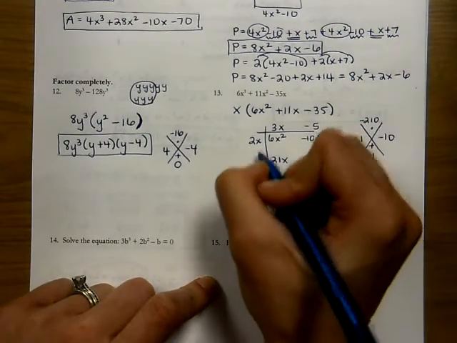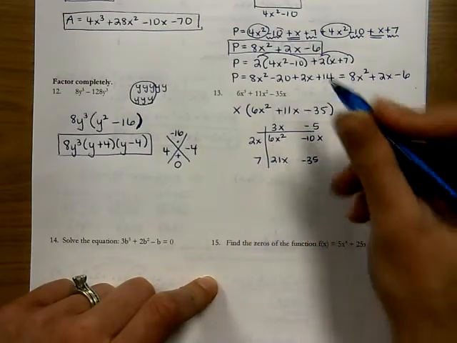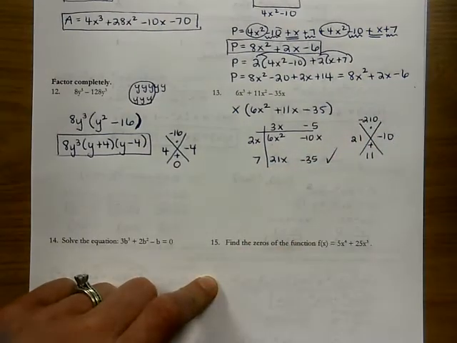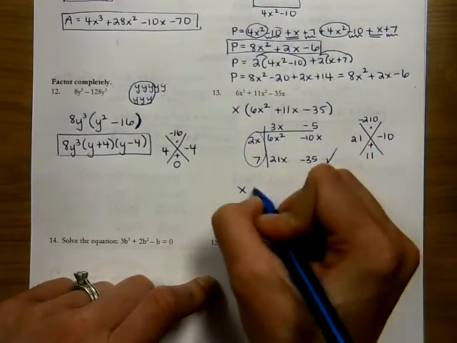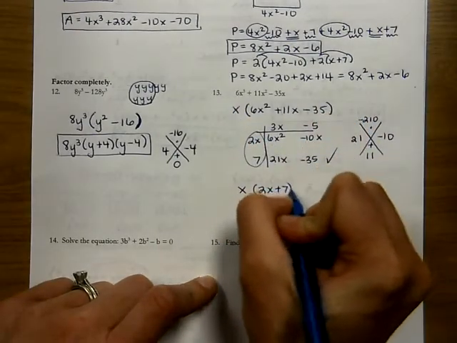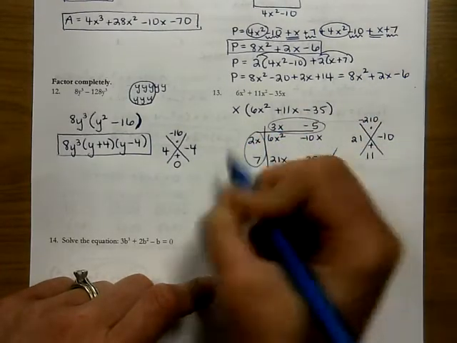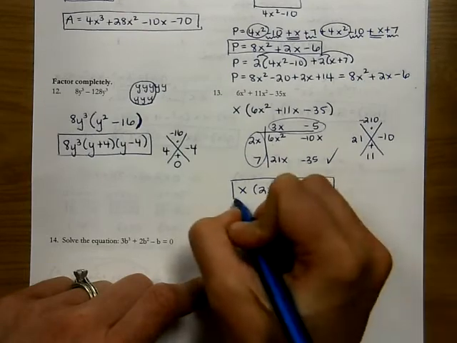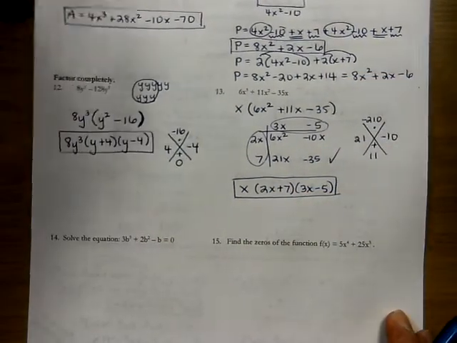The GCF of these two is 7. 7 times 3x is 21x. 7 times negative 5 is negative 35, so I check that. So now to write my final answer, I bring the x down. One factor would be my 2x plus 7. The other factor, 3x minus 5. I don't need a y equals or f of x equals because we started with an expression, so we're going to end with an expression.